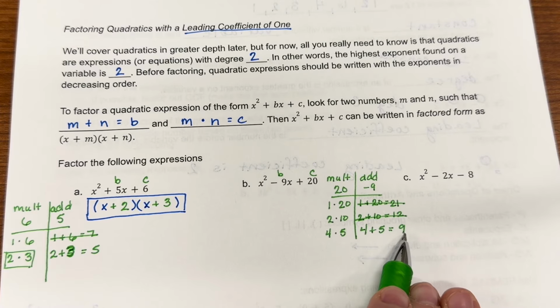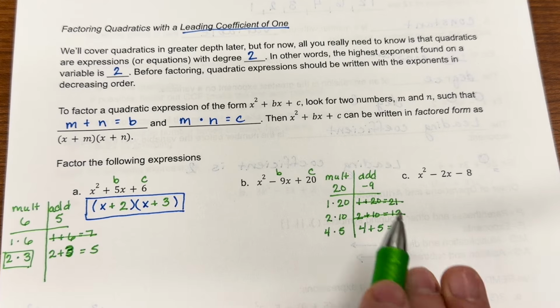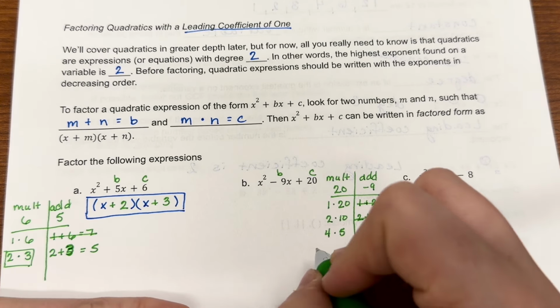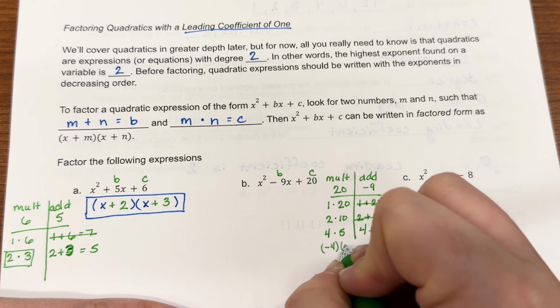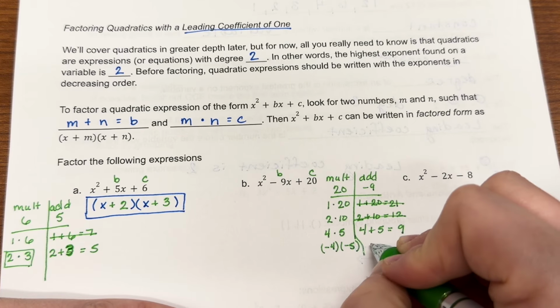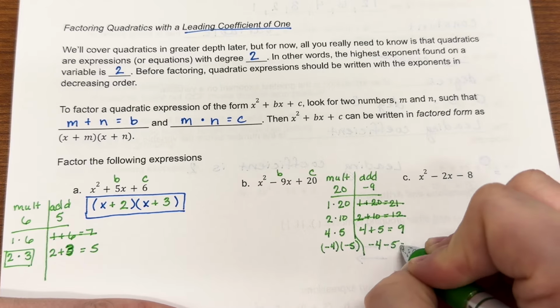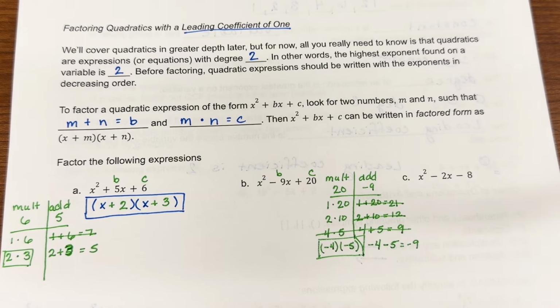Ooh, once you have the opposite of what you need, if you get the right thing here, but it's the wrong sign, so you get positive 9 instead of negative 9, that means you need to switch the signs on both of your numbers, negative 4 and negative 5. So those negatives would cancel out and give us positive 20 still. But negative 4 plus negative 5, or in other words, minus 5, gives us negative 9. So that means we have found our numbers. So be sure to look at negatives.